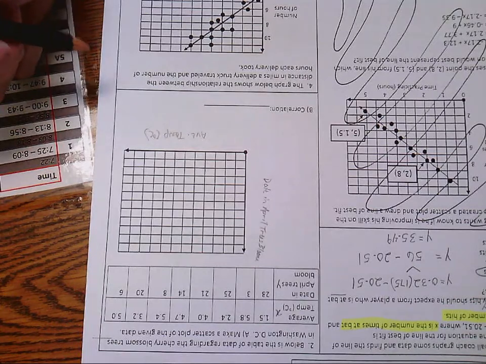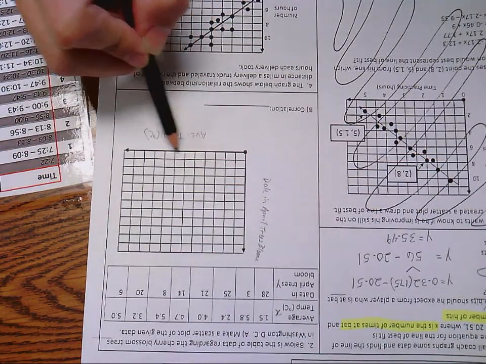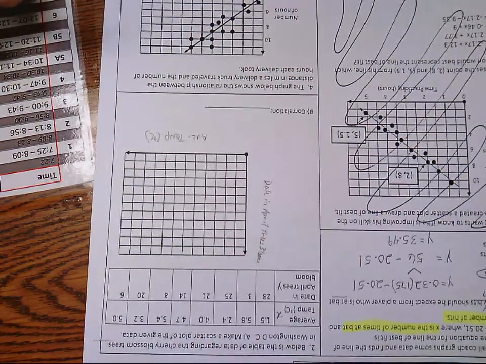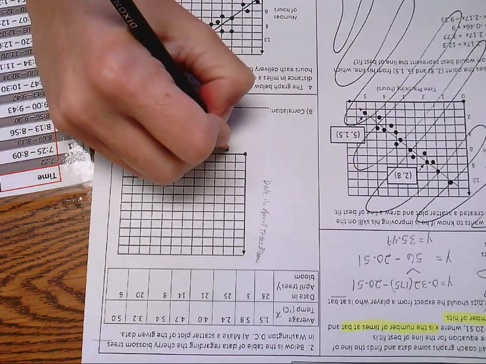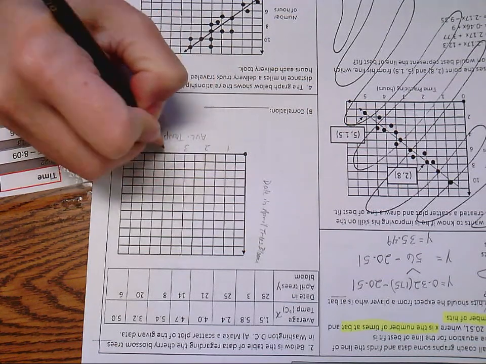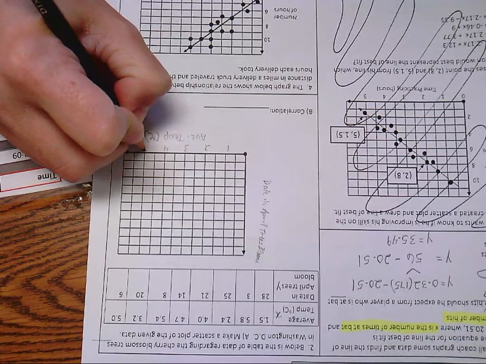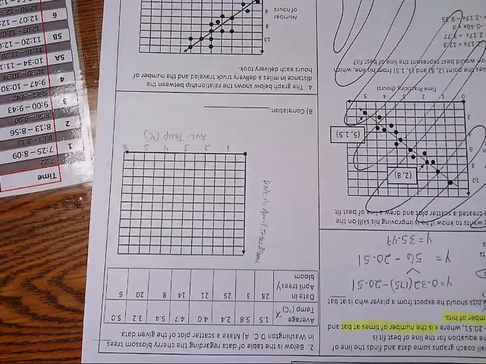So if I count, I have 1, 2, 3, 4, 5, 6, 7, 8, 9, 10, 11, 12. I have 12 boxes. If I need to get up to number 6, then every 2 boxes, I can put a number. So notice I'm putting my numbers on the lines. I am numbering the lines, not the spaces. And by the last line, I am going to be at 6.